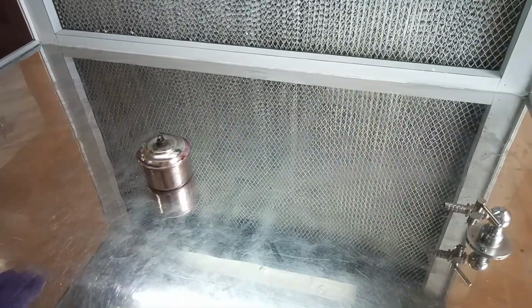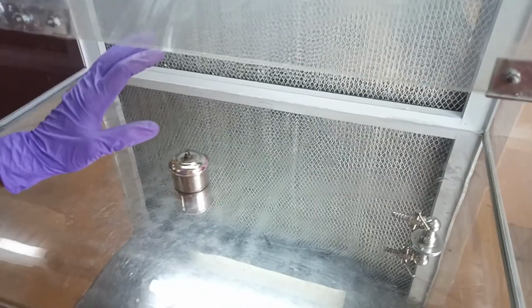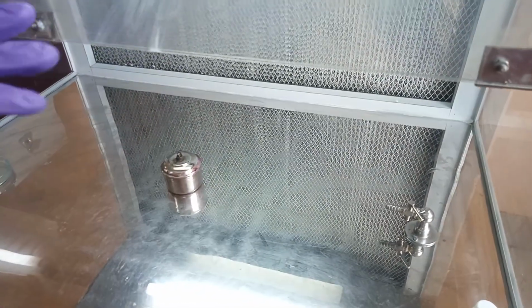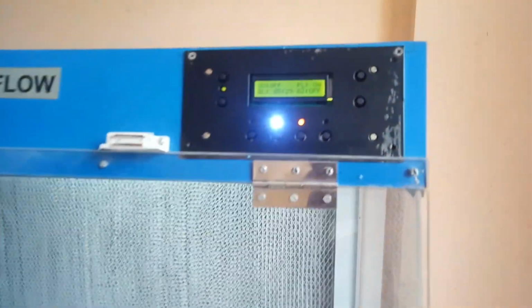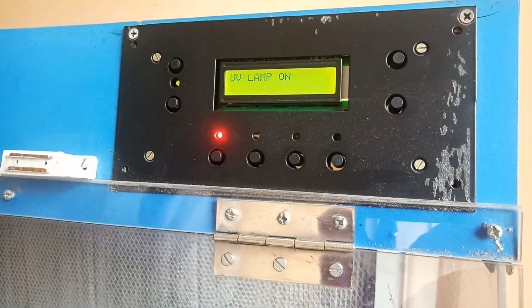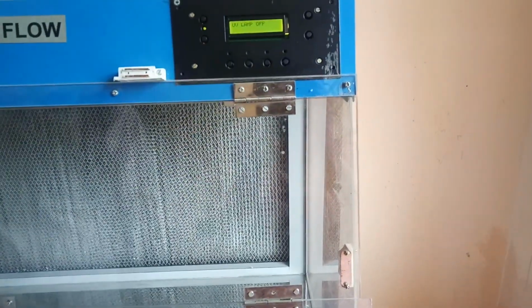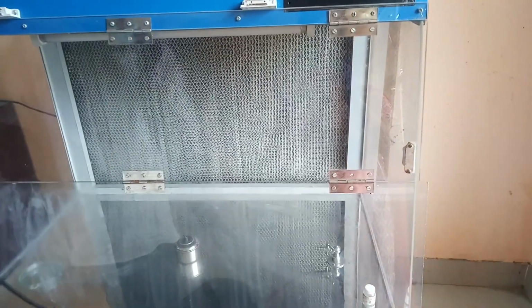After we are done with our work, we again close it down, and if there is a possibility of microorganisms being present, we switch off the blower and fluorescent light, and switch on the UV once again, so that all microorganisms that might have been present after we have carried out our work will get killed. Then at the end we switch off the UV and the job in the laminar airflow is done. So that's all about the functioning of laminar airflow.